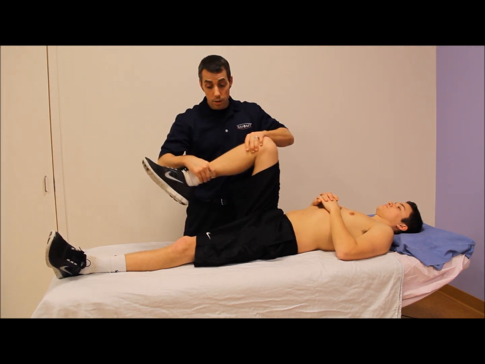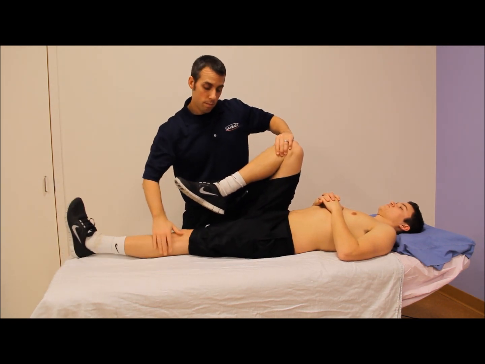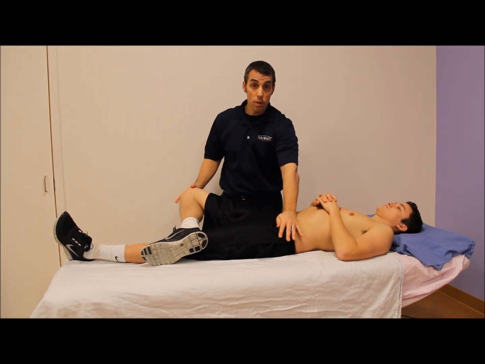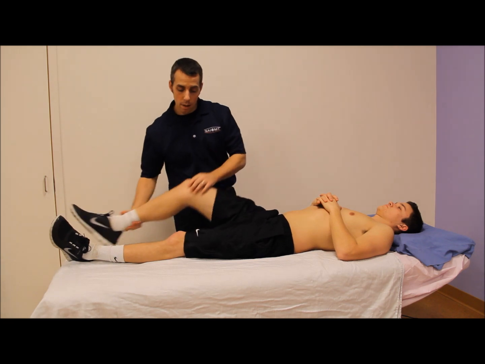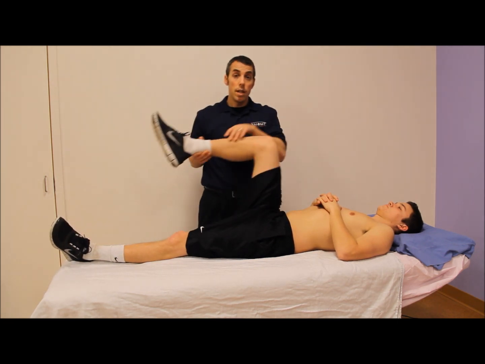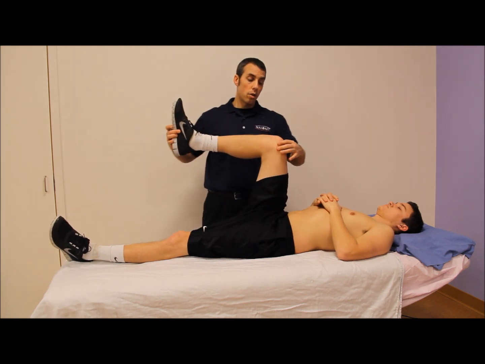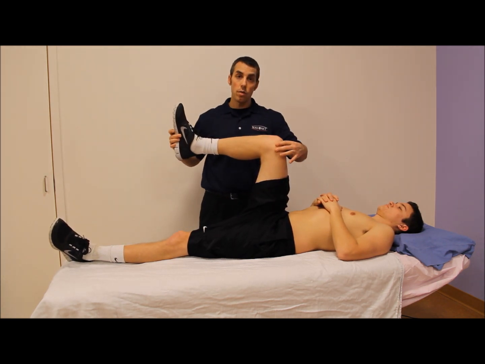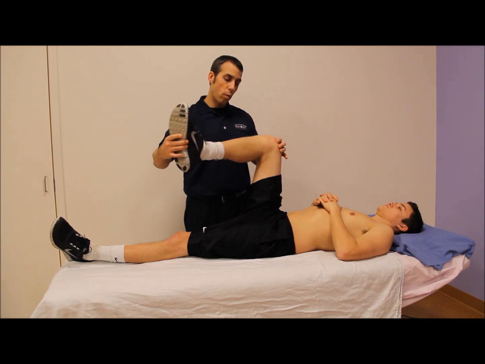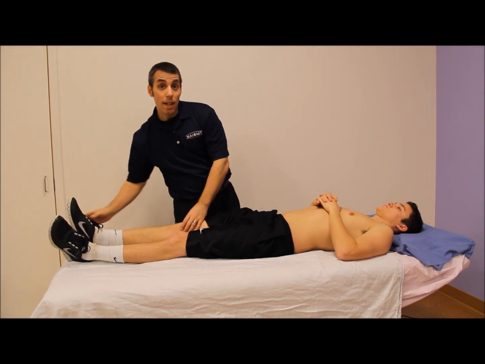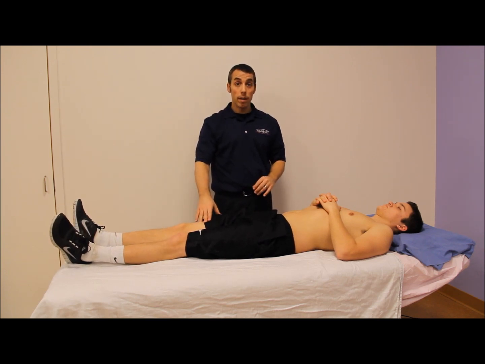There's the standard test that you can do where you have the patient go into a FABER position just to see if they're restricted on one side compared to the other. There's the flexion, internal and external rotation tests you can do, and you're looking for about 45 degrees on each side. Those are good tests to find out general mobility.